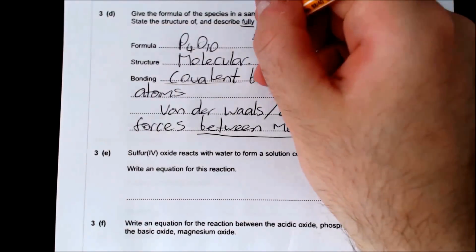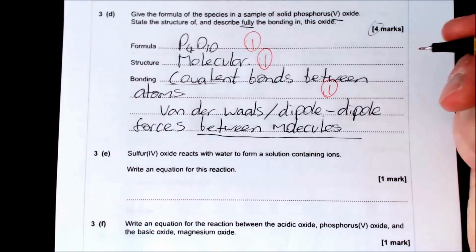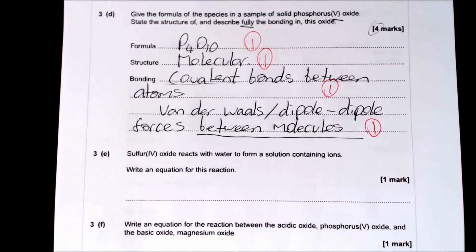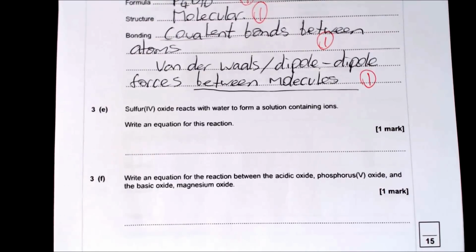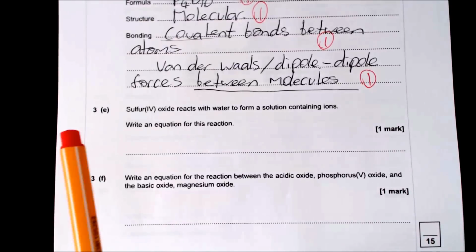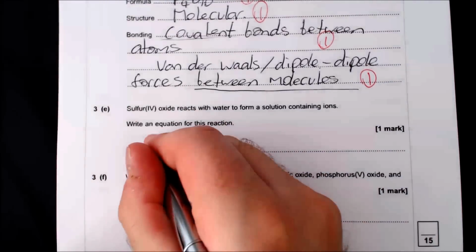Okay, so the first one, obviously, you get 1 mark there, 1 mark for molecular, 1 mark for saying you've got covalent bonds between the atoms, and your 4th mark for saying that you've got these weak forces between the molecules. Okay, right, and on to the last 2 parts here. So we've got sulfur 4 oxide reacts with water to form a solution containing ions. Write an equation for this reaction. So you've got kind of 2 possible answers here, really. You've got sulfur dioxide.